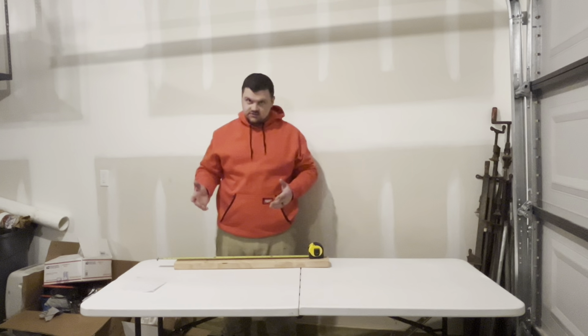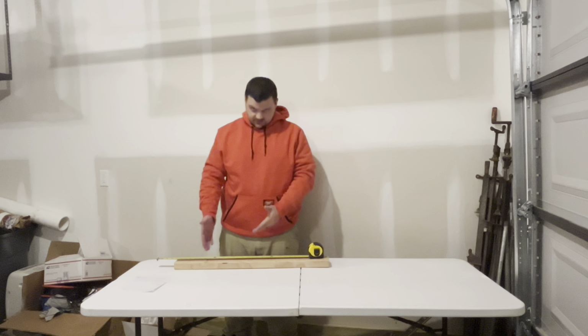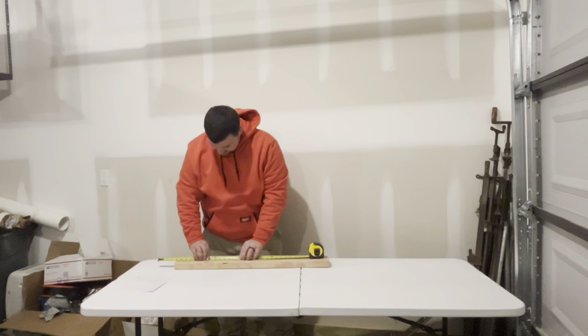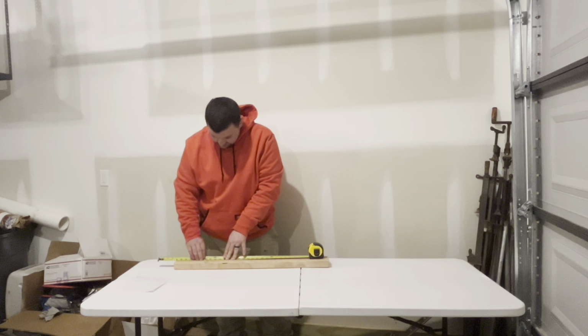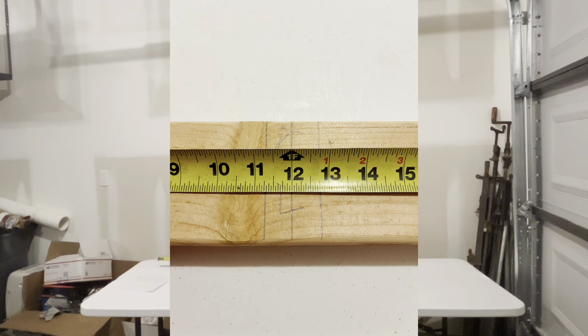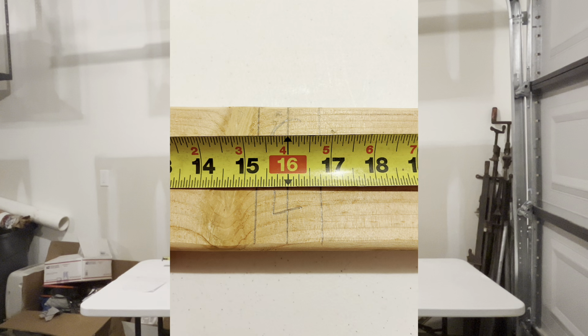So depending on what situation you're in, it could look like this. The 12-inch center would look something like this. And the 16-inch center would look something like this. And I think you get the point. The marks are on the center, but I've put double lines.